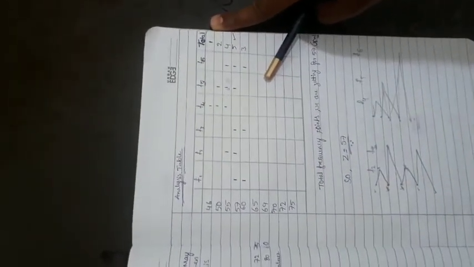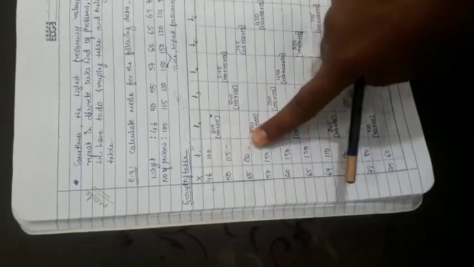In the F1 column, which one is the highest number? 150, 150, two values, the two highest values. The corresponding x values are 57 and 60, so put 1, 1 for 57 and 60.